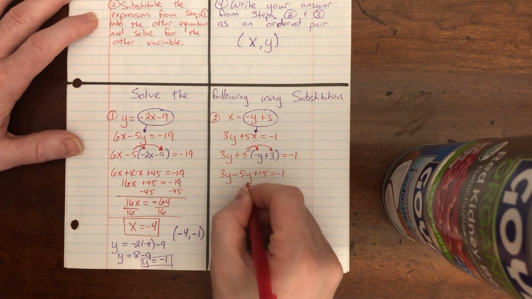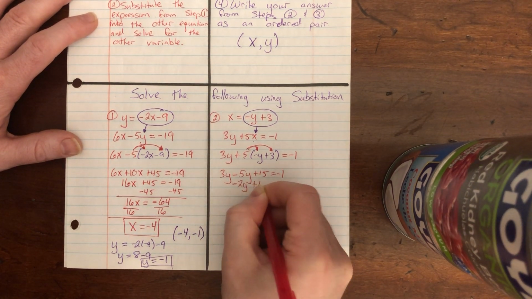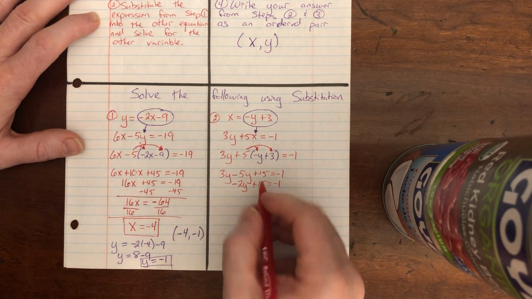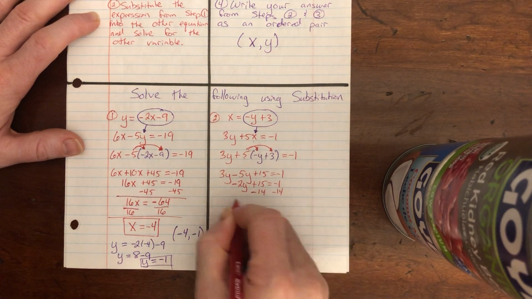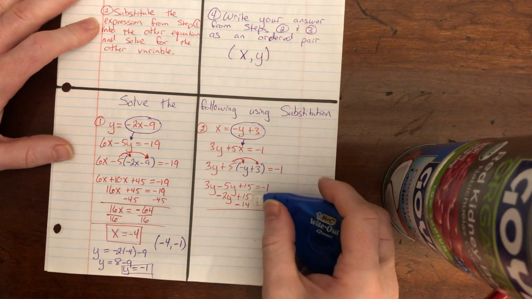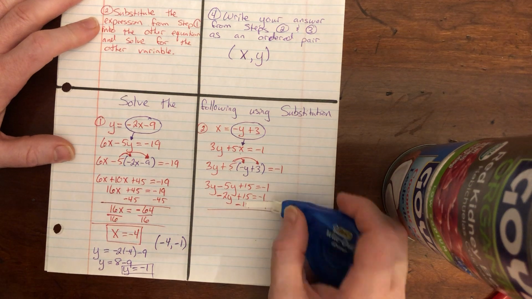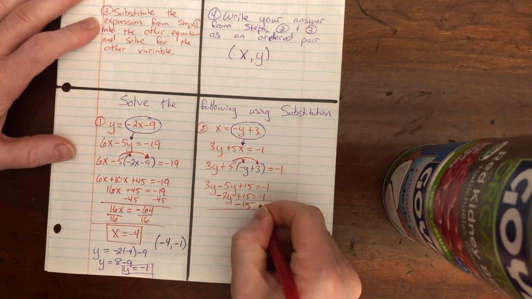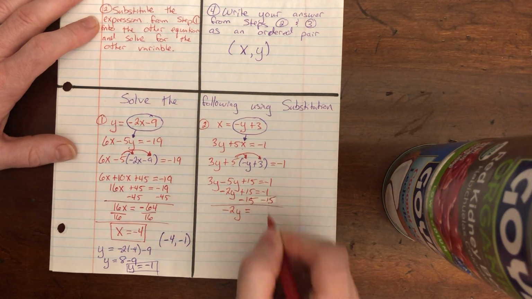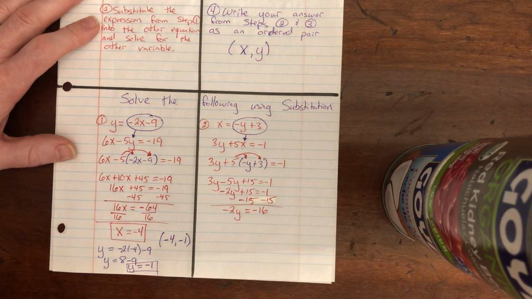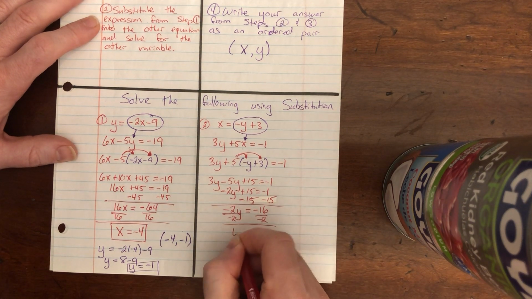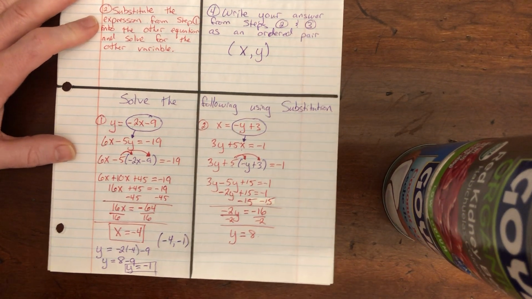We're going to combine our like terms. So we'd have negative 2y plus 15 equals negative 1. We're solving for y here, so we subtract 15. Sorry, that's my bad. So we'd have negative 2y equals negative 1 minus 15, which is negative 16. And now we would divide by negative 2 to get the y by itself, and we get y equals 8.